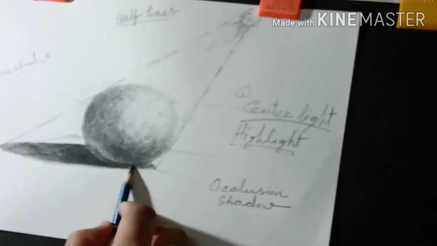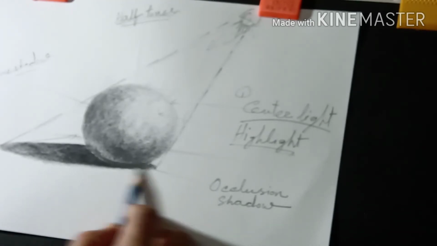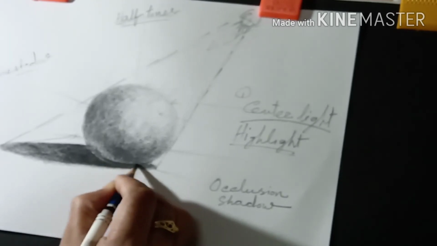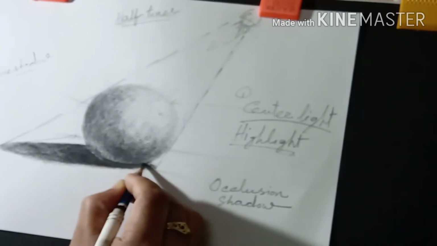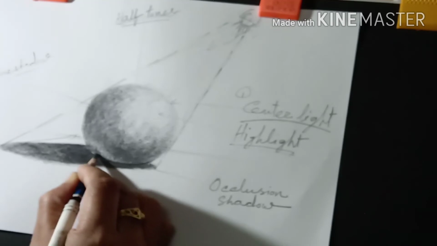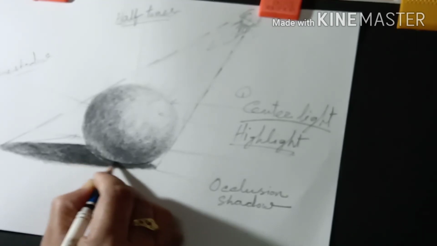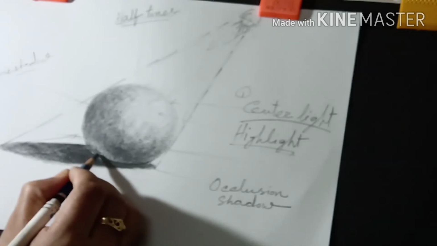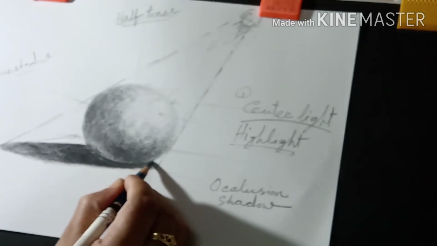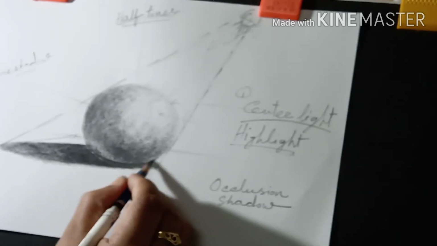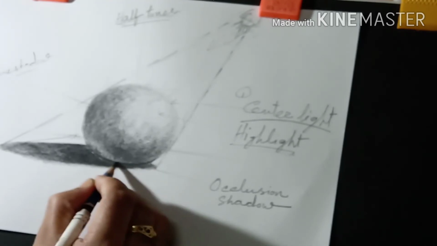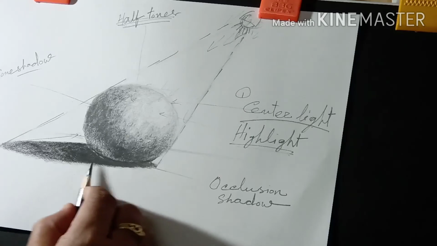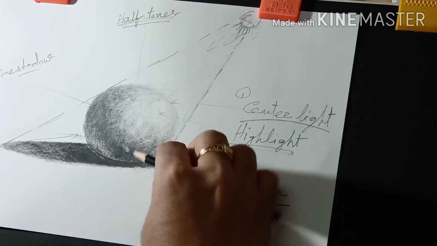Okay, now this is the cast shadow, and this part is the occlusion shadow. The area should be dark because we cannot see any light source. For this object we cannot see any light in this area, that's why it is very dark.